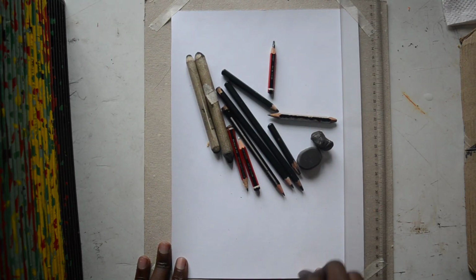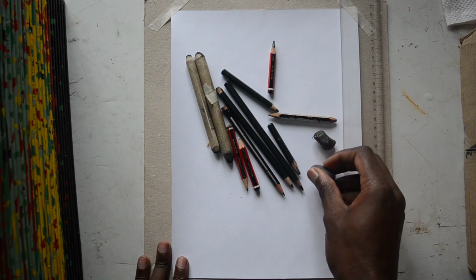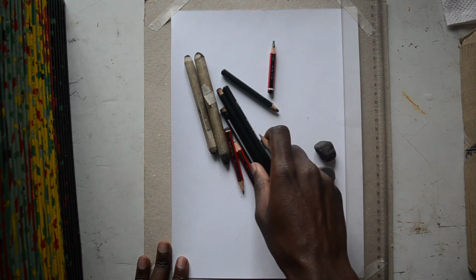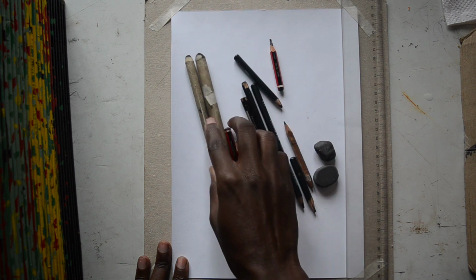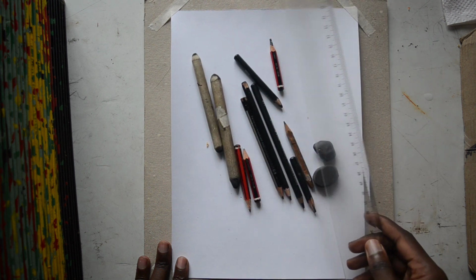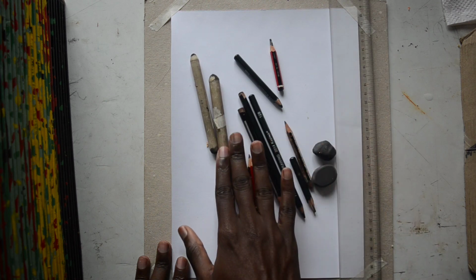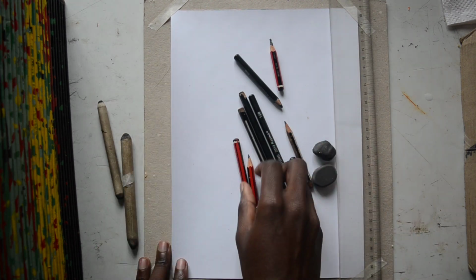I'll go right away to demonstrate to you the step-by-step process on how I use the grid method technique. First, we need to identify the number of blocks on each side. Once we have done that, it is time to measure and calculate the size of each block.